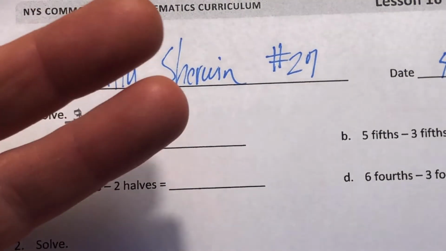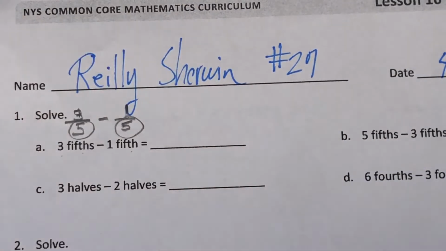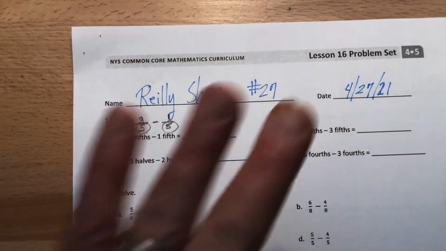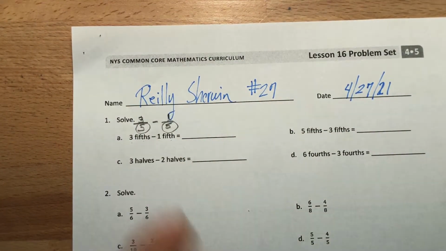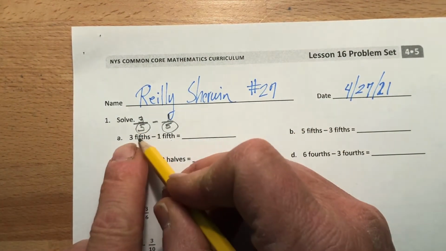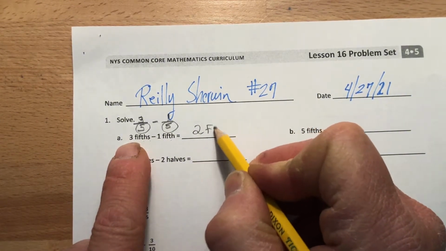If I have 3/5 and I take one of them away, I end up with 2. Does that make sense? So if I have 3/5 and I take one of those fifths away, I have 2/5, right? So 3/5 minus 1/5 is 2/5.